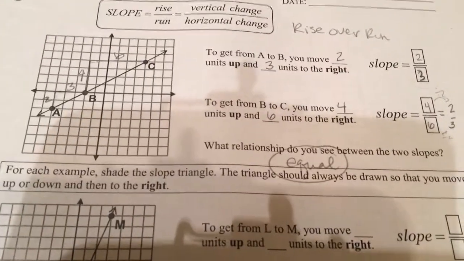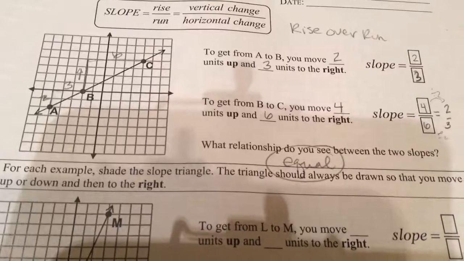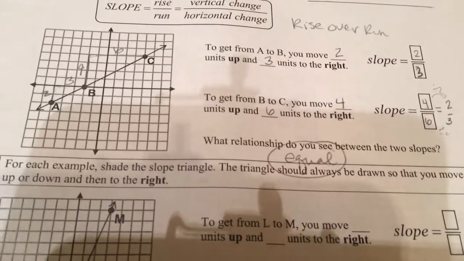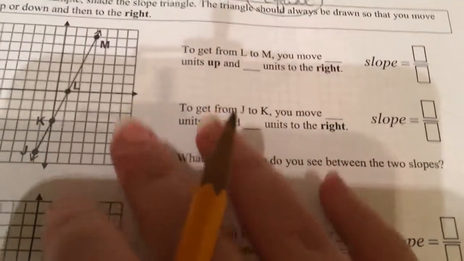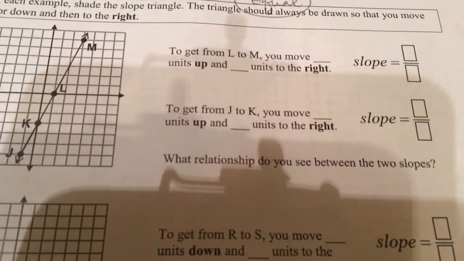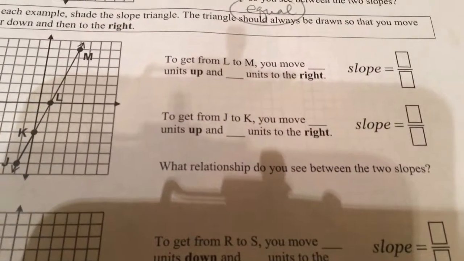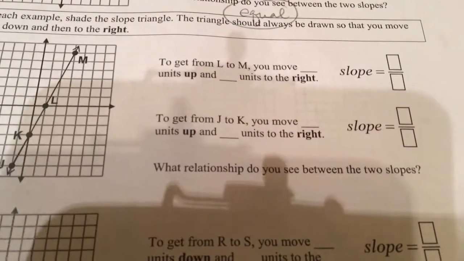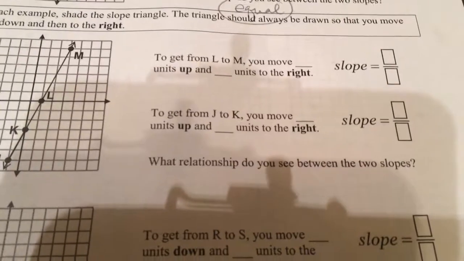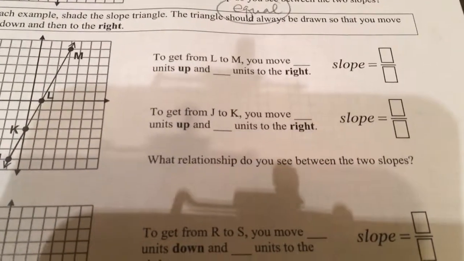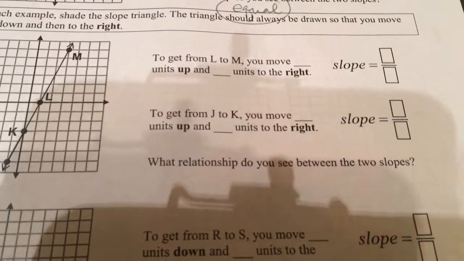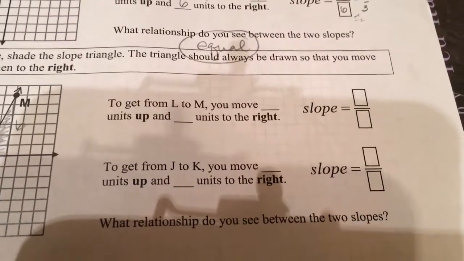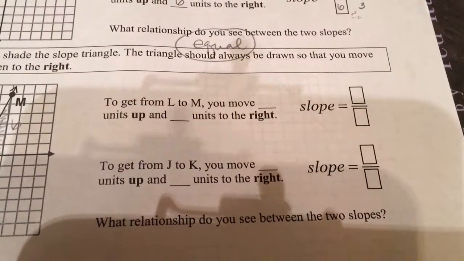For each example, shade the slope triangle.